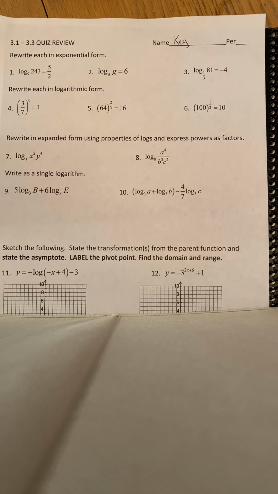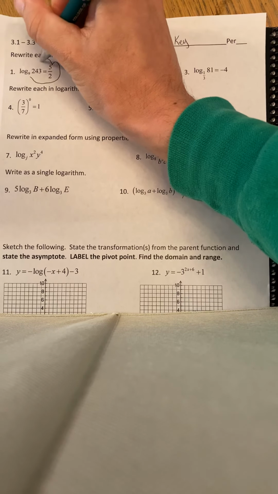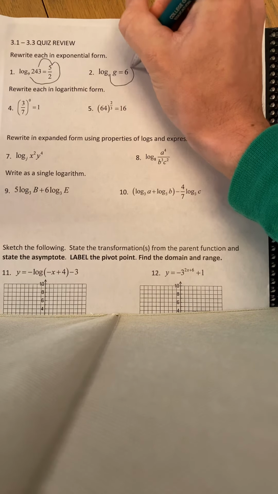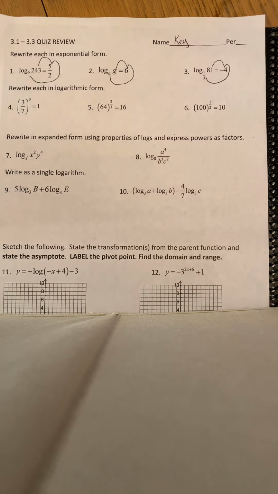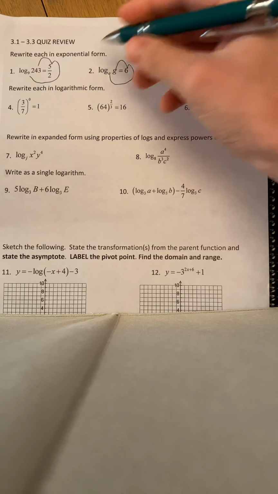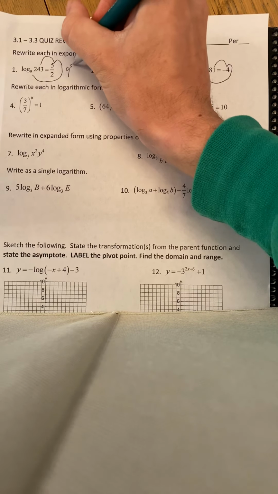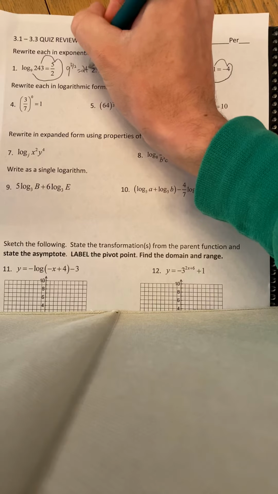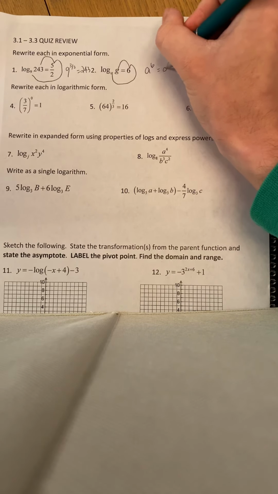Okay, so we're going to start looking at the 3.1 through 3.3 quiz review. So for the directions of the first three, we want to rewrite each of these logs as an exponential. So we do our heart logs for each of them. Remember, we start with the furthest leftmost number or variable, and we move to the right to make our heart. So this would be 9 to the 5 halves equals 243. And this would be a to the 6th equals g.